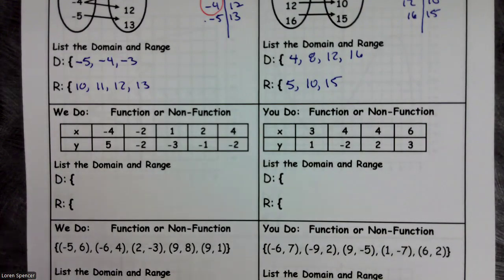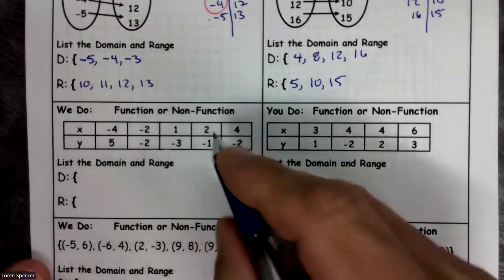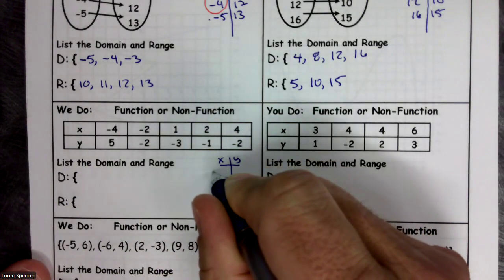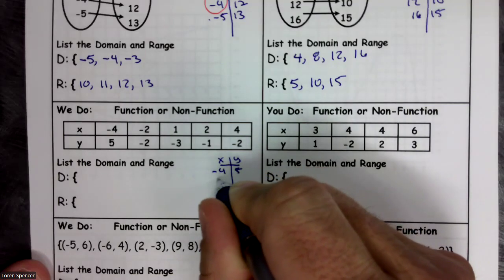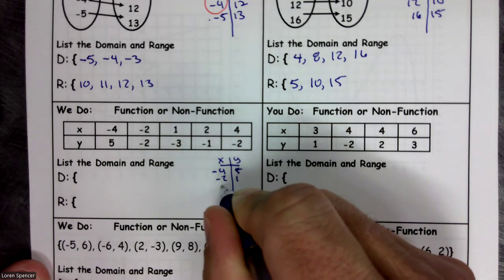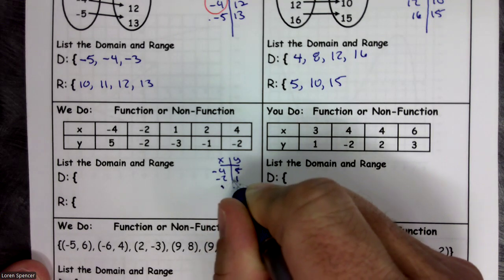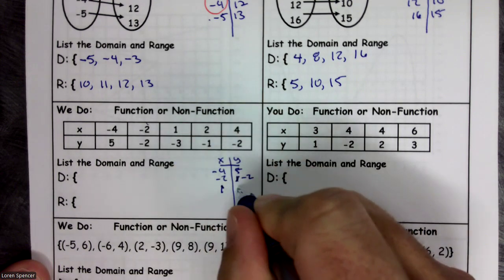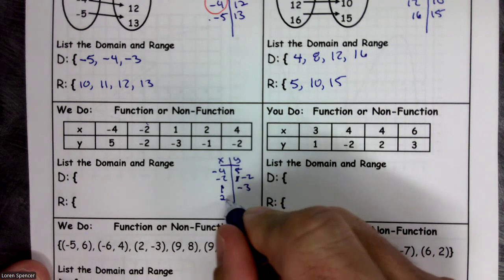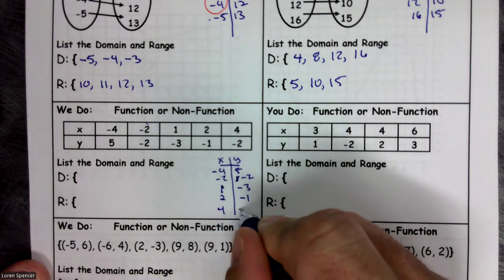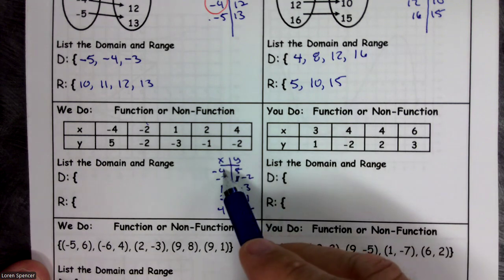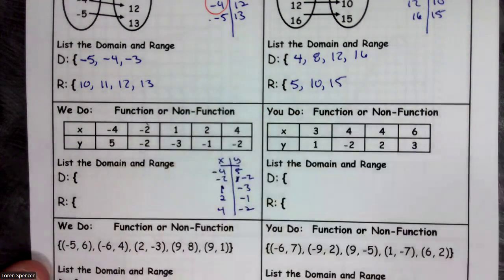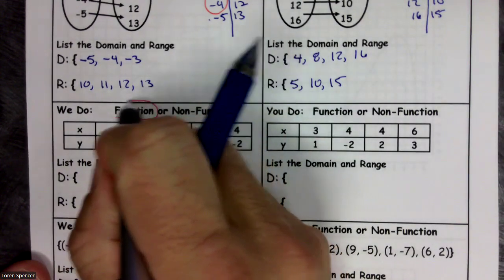All right, function or non-function? Well, we're going to use the same methodology we used before because essentially these are ordered pairs. But for whatever reason, I like to see it vertically. So I'm going to write -4, 5, -2, -2. I wrote that wrong. Then I have 1, -3, 2, -1, and 4, -2. When I look at those x values, none of the x values repeat. So this is a function because no x value repeats.